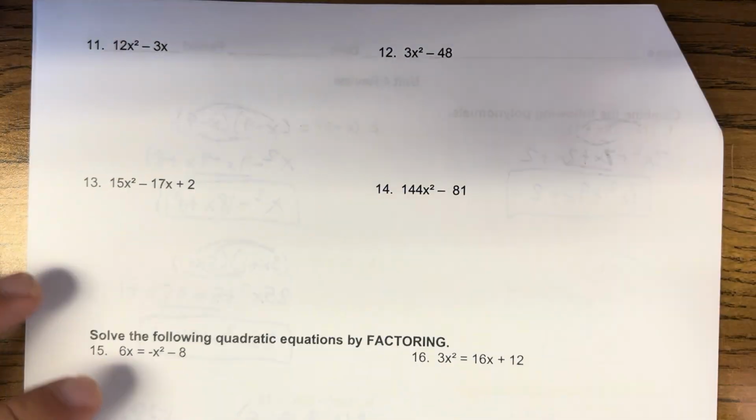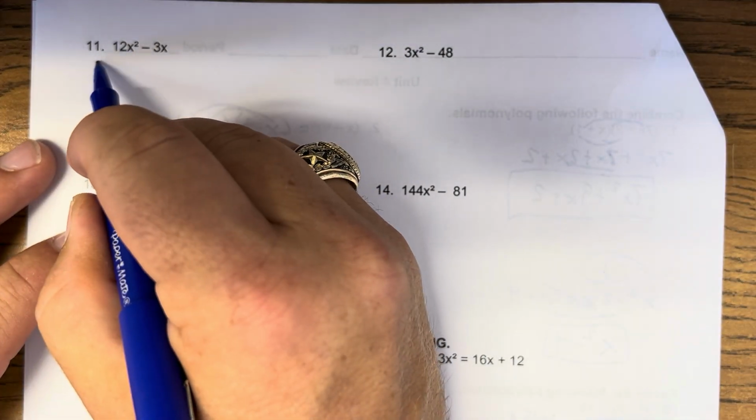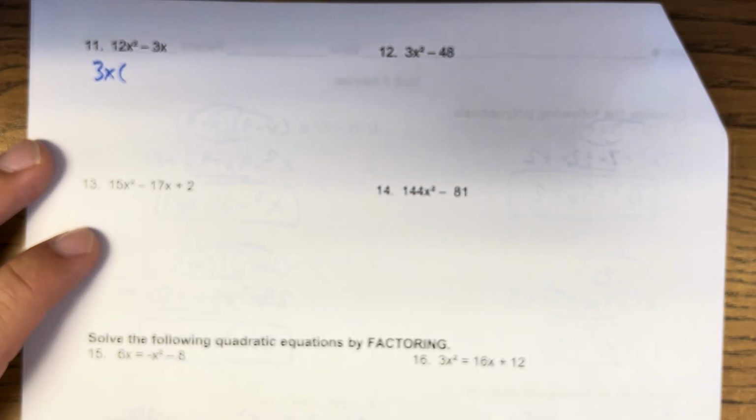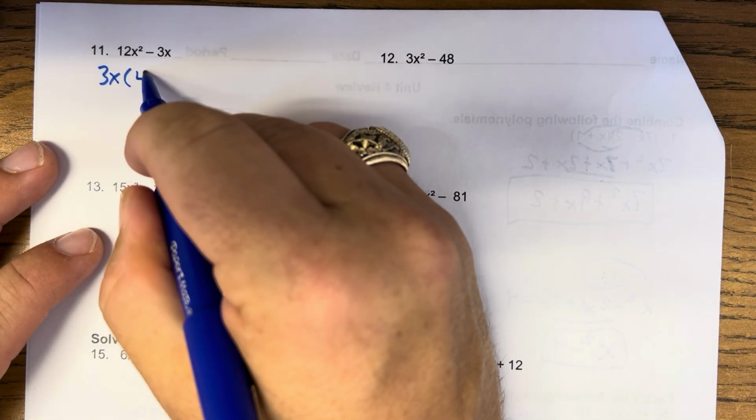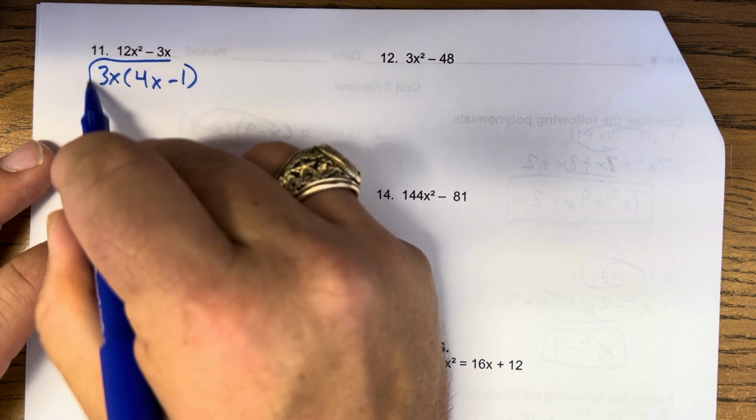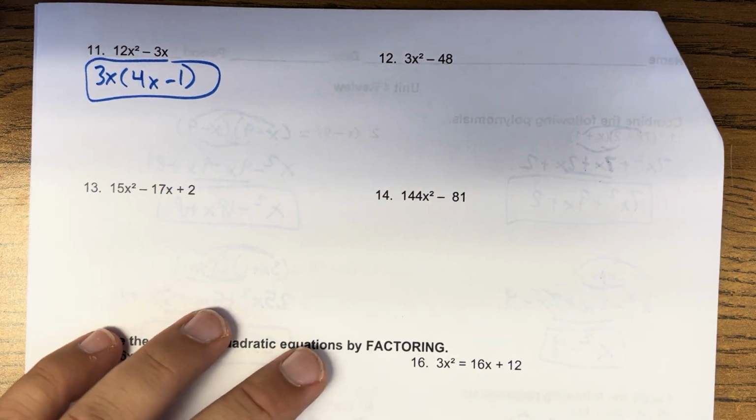Number 11, we'll continue factoring GCF. I'm going to pull out a 3x from both of these. And when I take out that 3x, I'd be left with 4x minus 1. And I can't go further than that.